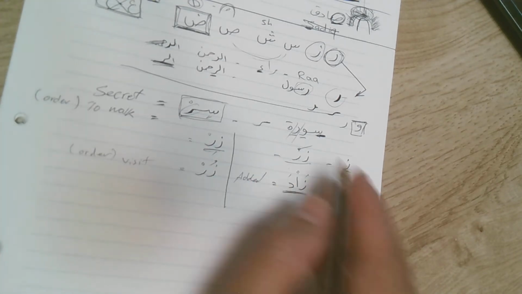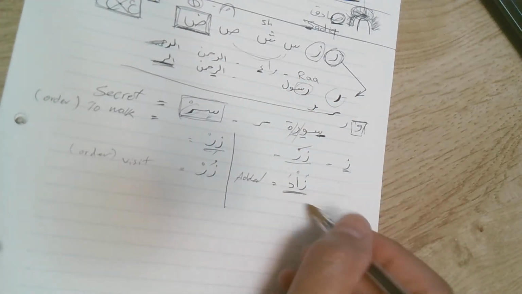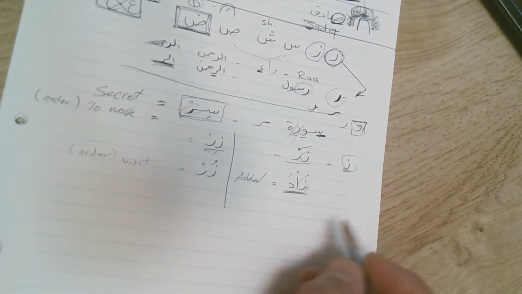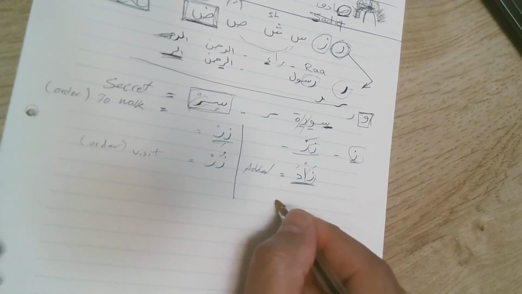In the middle of the word, we mentioned that it has two forms. It could be free, as in here, or could be connected to something before it. That depends on the letter that comes before it.